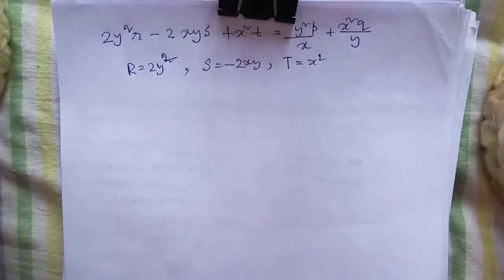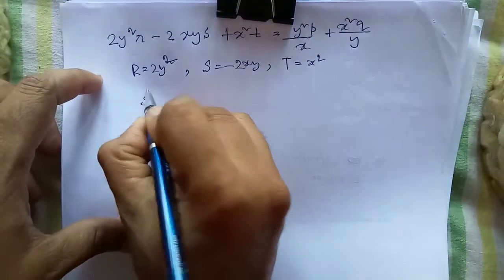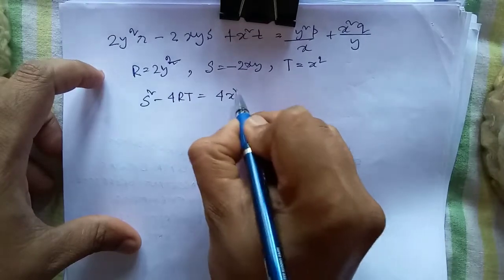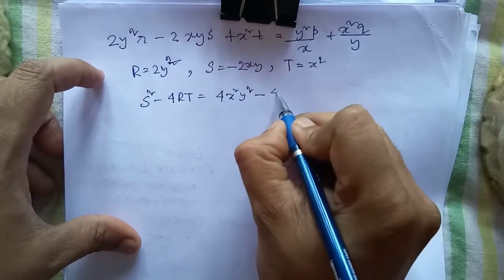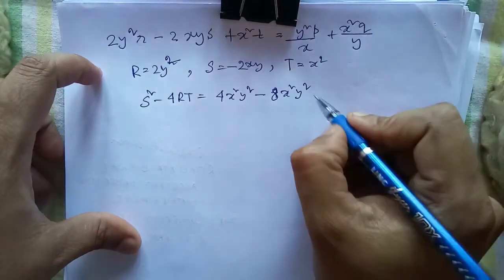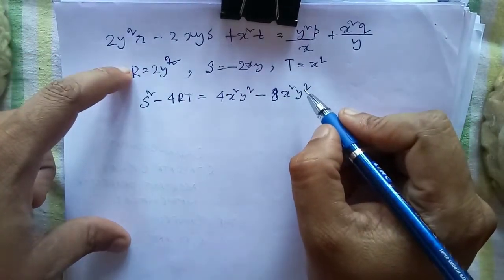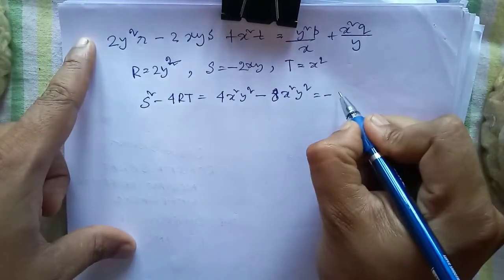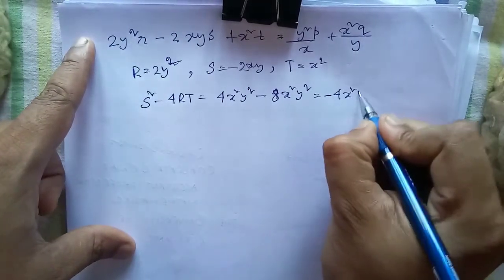So let us solve this thing. So s square minus 4rt will turn into 4x square y square minus 8x square y square, if I'm not wrong. So this is minus 4x square y square. Am I right?